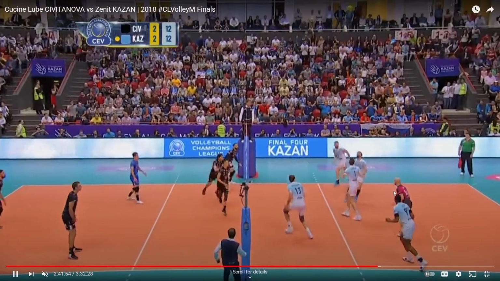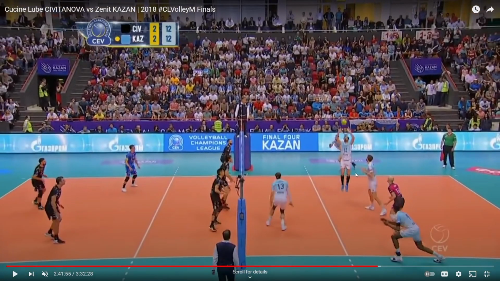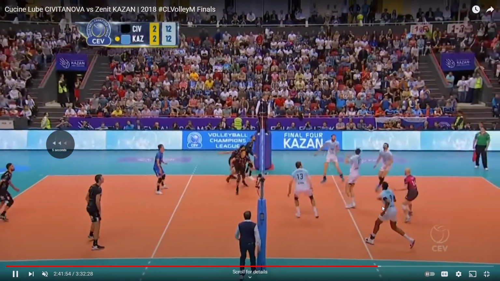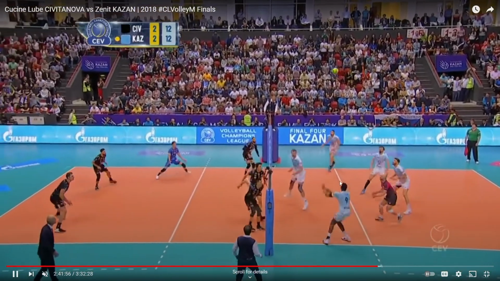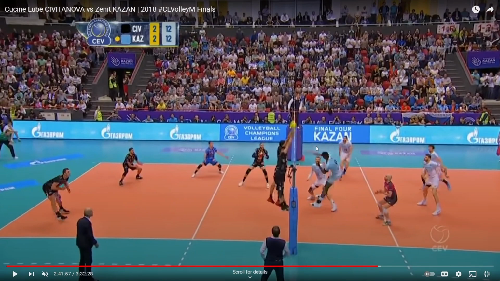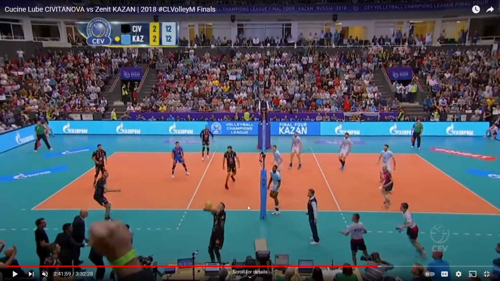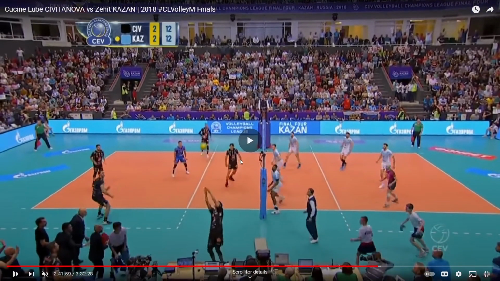The block's covered, and then the setter has another chance. Really two options now, right side and outside. He sets the outside, and he has a very powerful swing off the hands, but it is contained by the block. And so the setter goes, and he has to take the first ball because he's the closest to it.